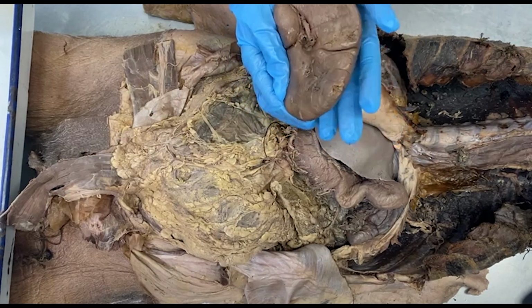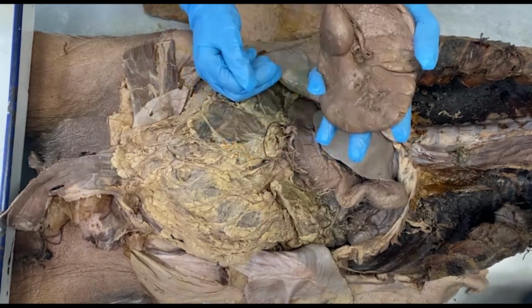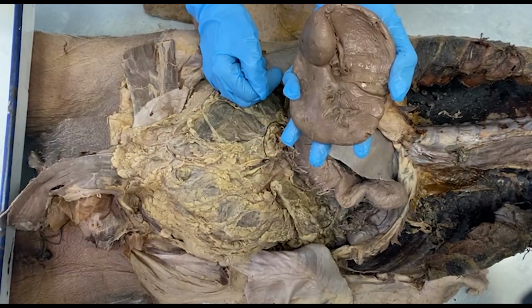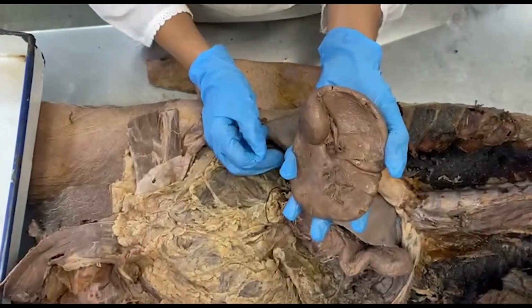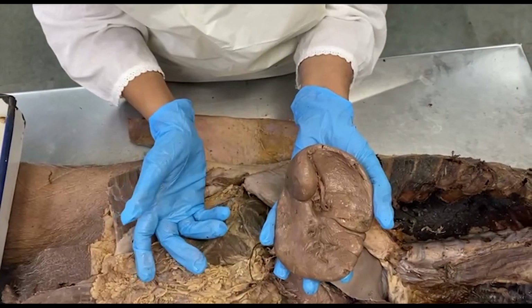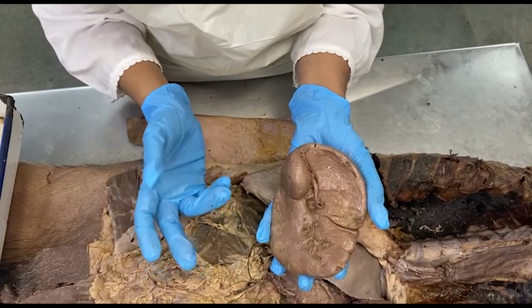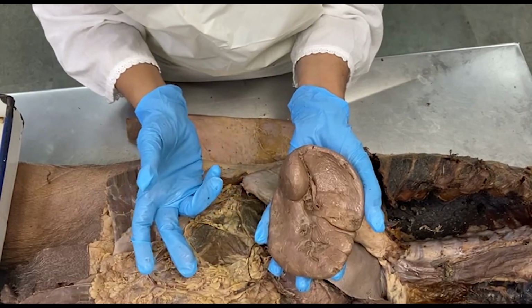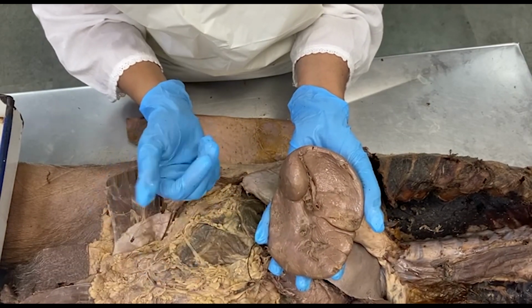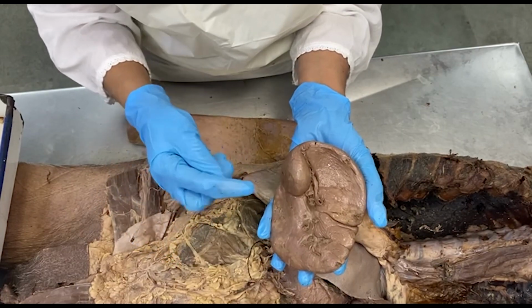Organs which are present on the left side, we should keep them in anatomical position. We should keep them in the left hand. So I will now hold the spleen in my left hand. Now I will identify the borders, surfaces, and ends of the spleen. So the spleen has two ends.